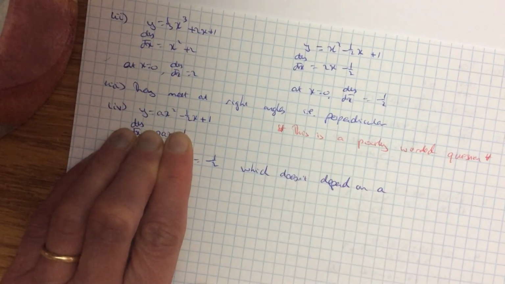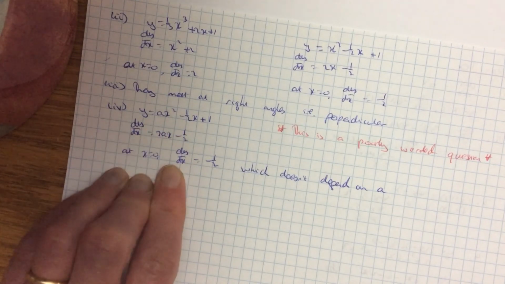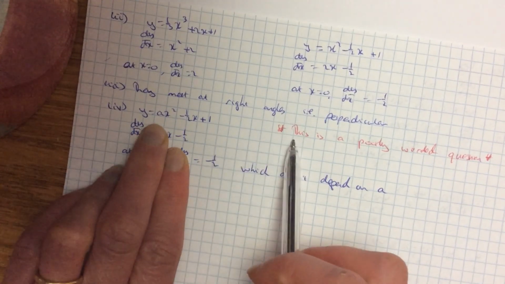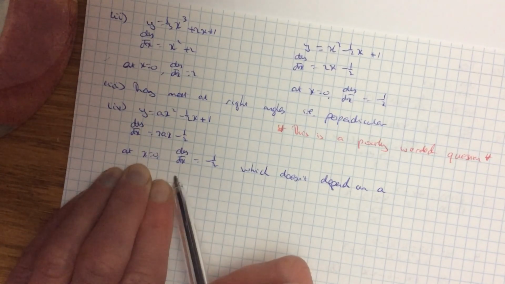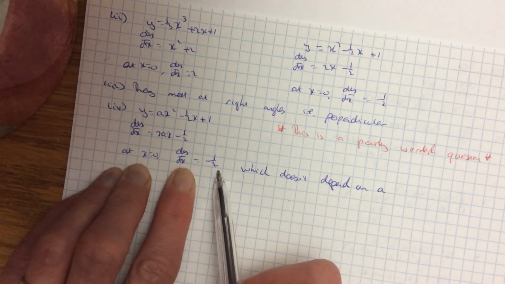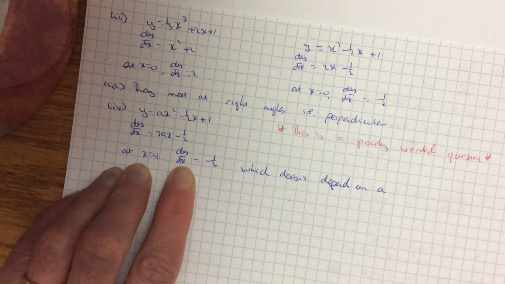So they meet at right angles, they are perpendicular. And part 4, the last bit, show for any value of a that the curve crosses the curve at a constant angle. That's a bit of a strange question. See I've written it out there. Differentiate it, put in x to be 0, so the gradient is minus a half, which doesn't depend on a, so it's always going to be constant.